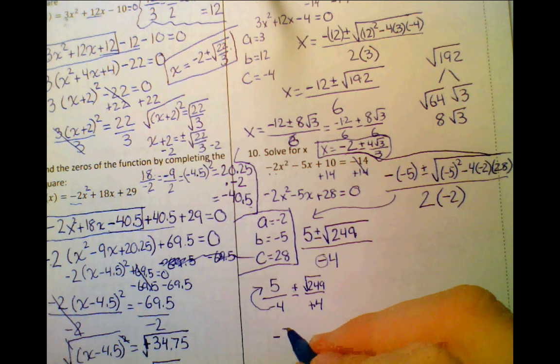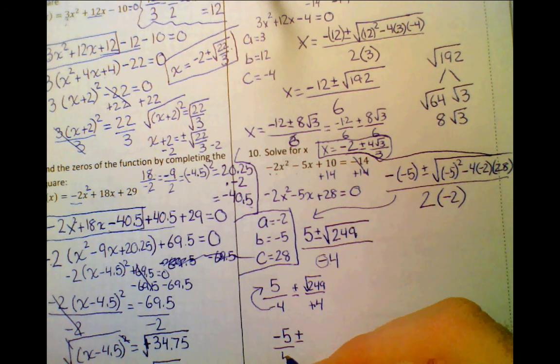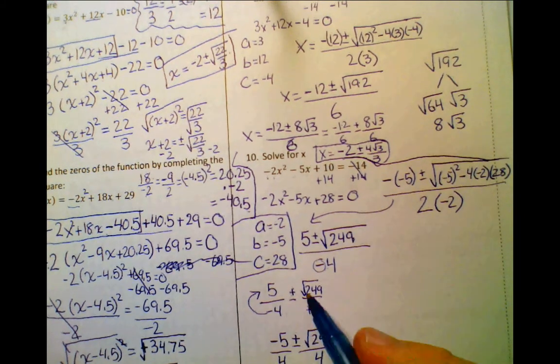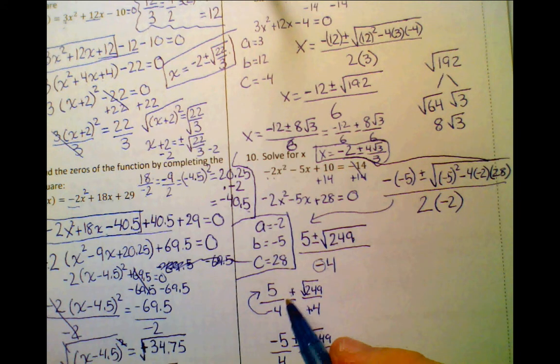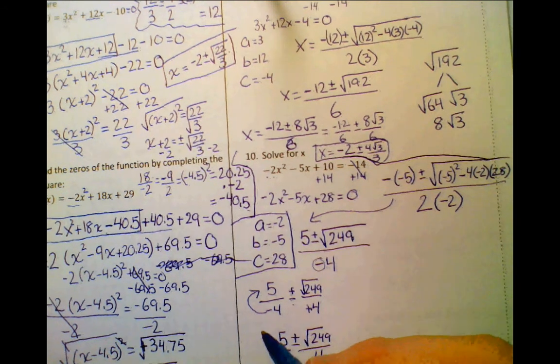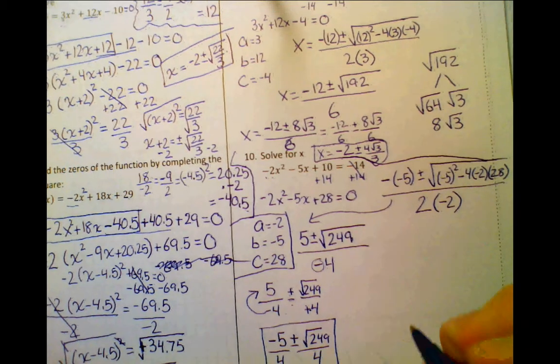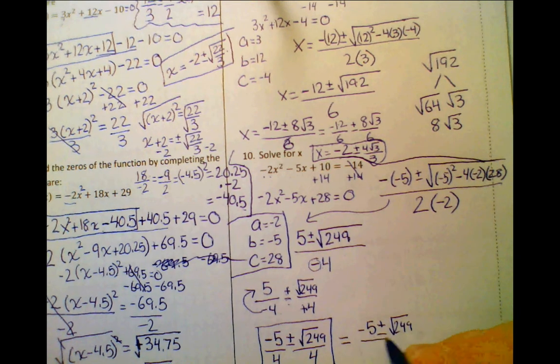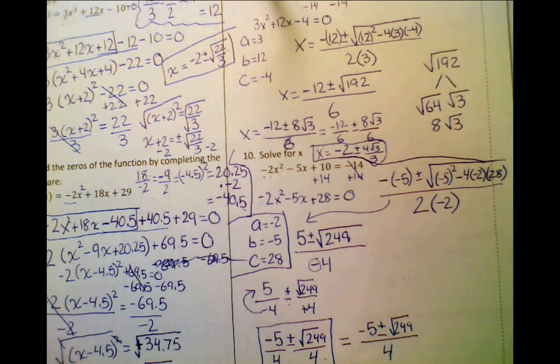So, putting the answers back together, negative 5 over 4 plus or minus the square root of 249 over 4. Remember, we didn't have to do anything to the plus or minus because the positive becomes negative, the negative becomes positive, and we just switch spots. So you can leave your answer like this, or if you really feel so inclined, you can put them back together and put the whole thing over 4 because we do have a common denominator.